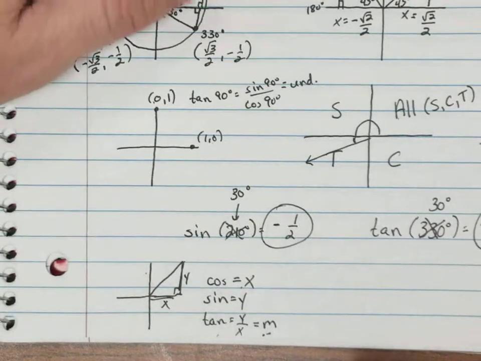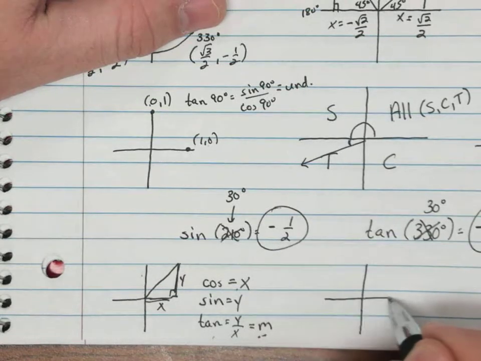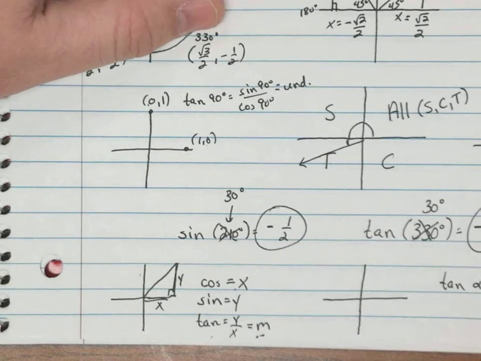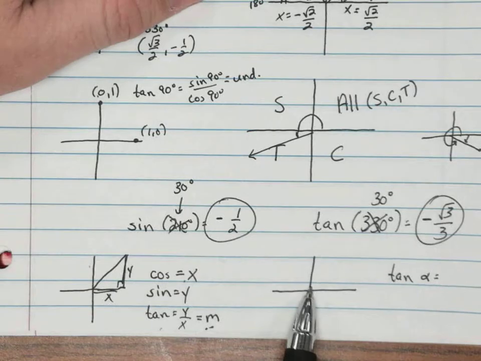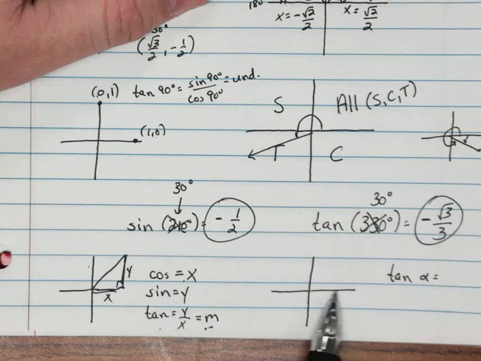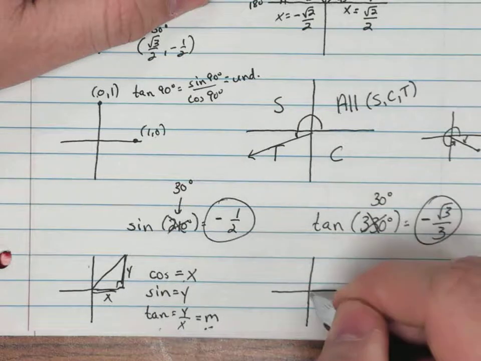So that makes things so much easier when you're trying to find, do you remember the slope of horizontal and vertical lines? Let's talk tan. If you've got 0 degrees, what's the tan of 0? What's the slope of 0? Draw that line, what's the slope of that? Is it not 0? What about a 45-degree angle?